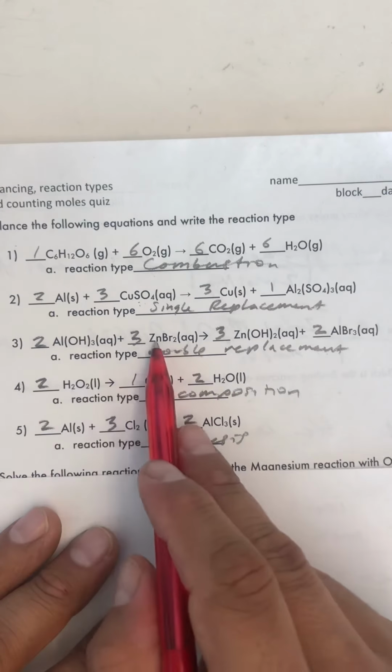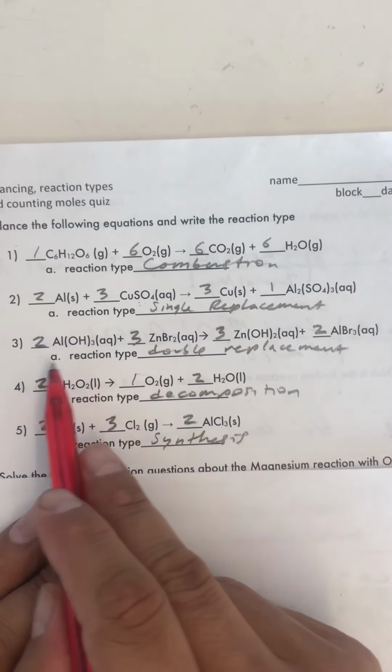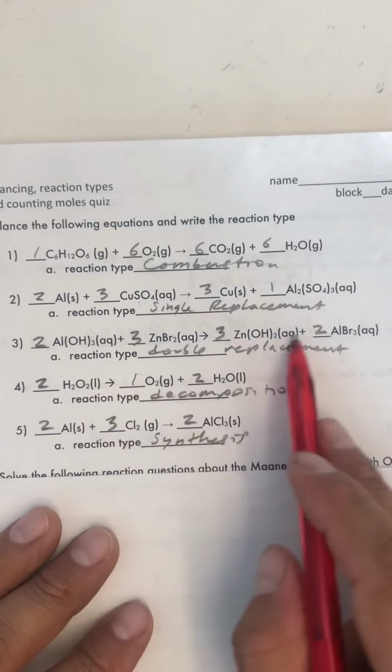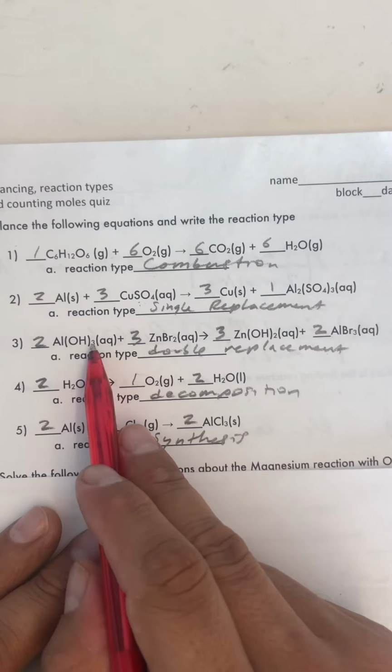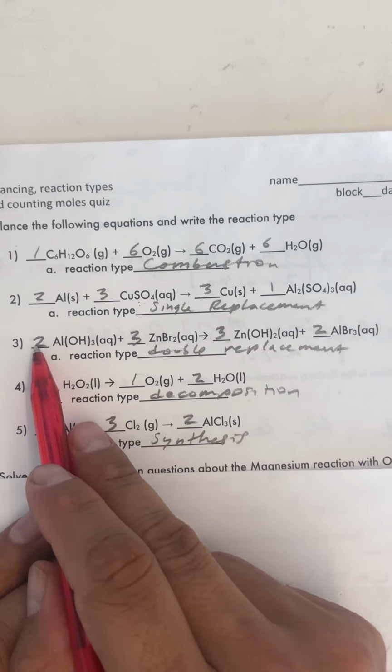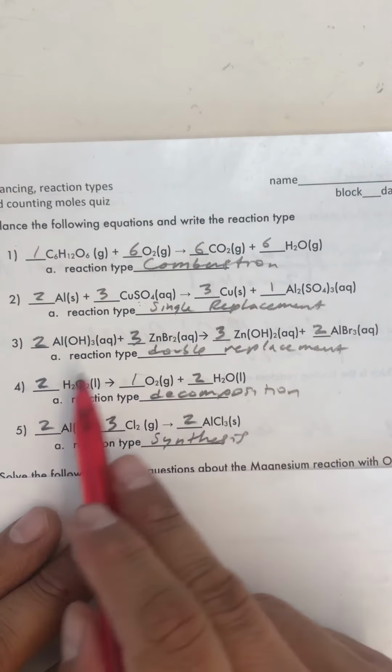Next one here, double replacement. See how the Al and the Zn swap totally. So there's 2 atoms that get displaced. Once again, treating these nonmetals in brackets here as one thing. So there's 3 of those. Times 2 is 6 OHs. 3 times 2 is 6 OHs. So the OHs are balanced.